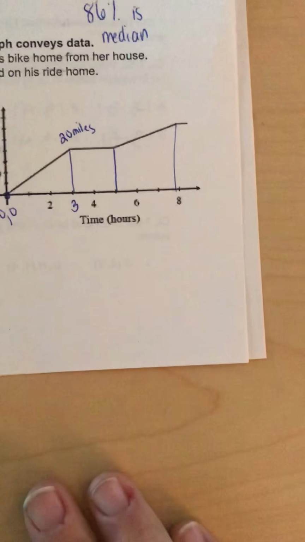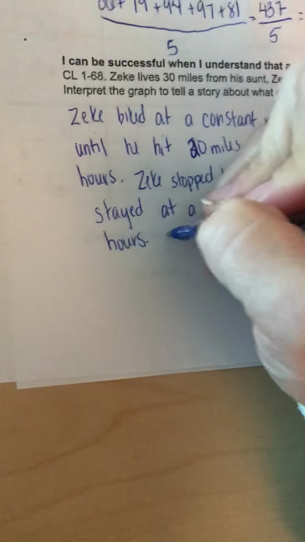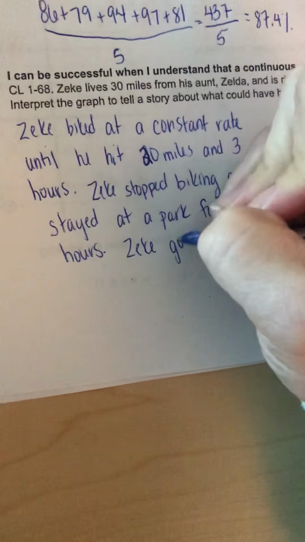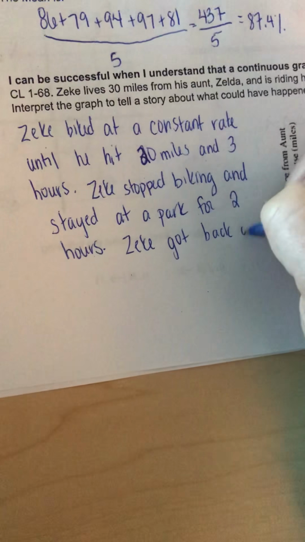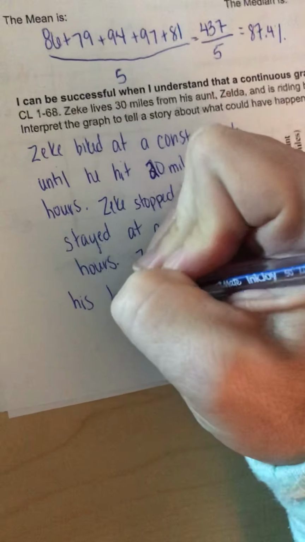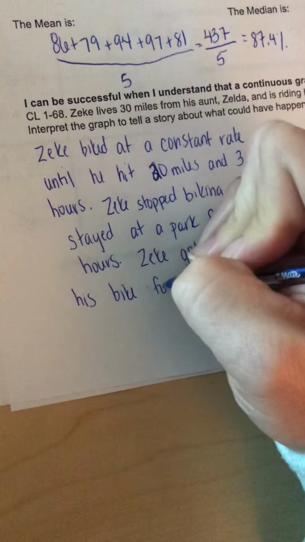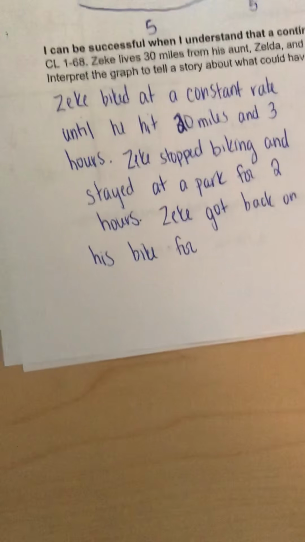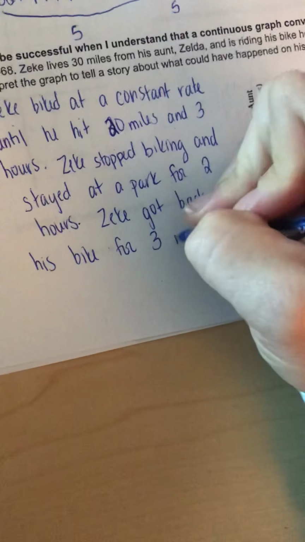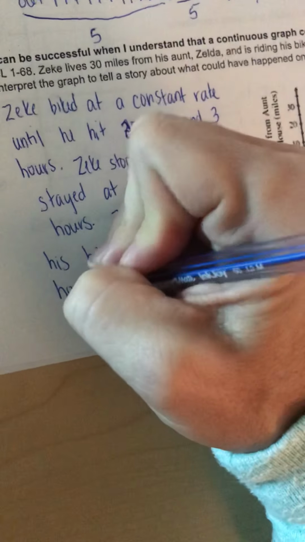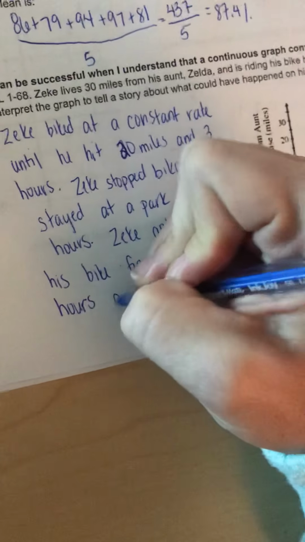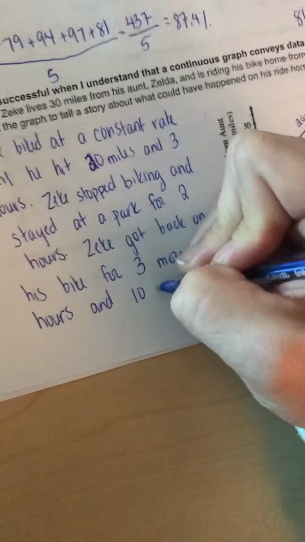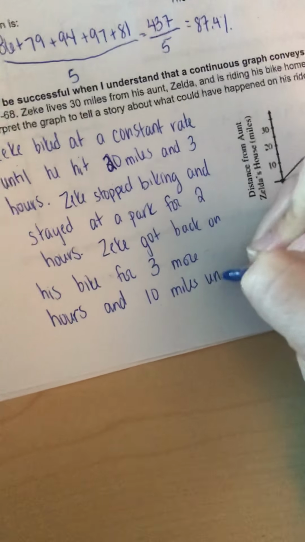Then it looks like he increased until the 30 miles. It's right about 8 hours. So then Zeke got back on his bike for 3 more hours and 10 miles until home.